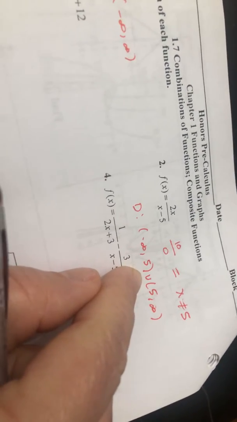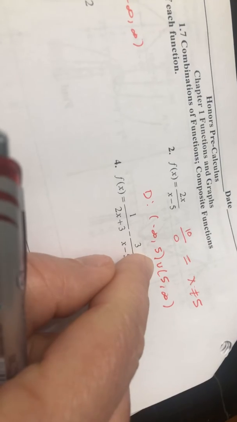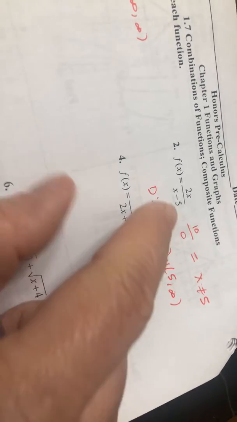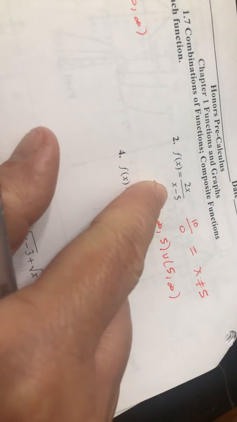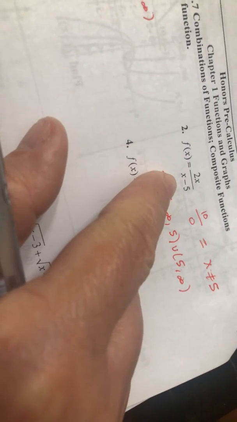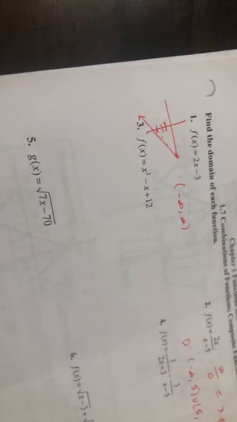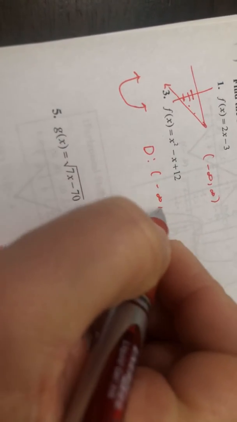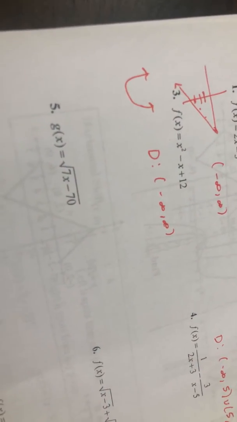So there are a couple of domain restrictions we're going to talk about in this lesson. And the first one we're going to encounter is anytime you put a variable in the denominator of a fraction, there is a chance you're dividing by 0. So anytime there is an x on the bottom, we are going to be restricting the domain. All right. Now, number 3, if you think about what the graph is, this is a quadratic. And so it's going to be a parabola. That's not the prettiest parabola in the world, but it's going to be a parabola. And so the domain of any parabola is negative infinity to infinity.